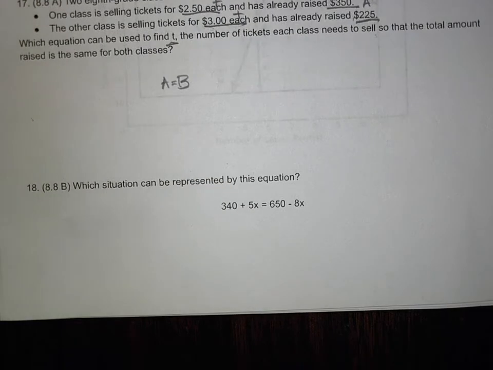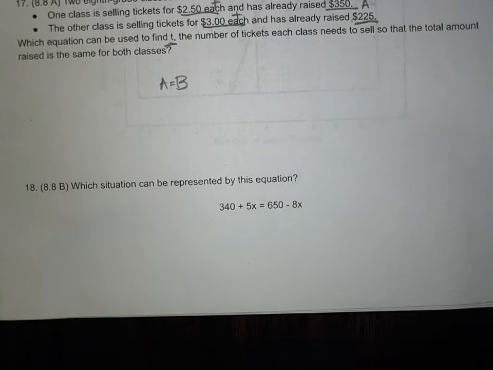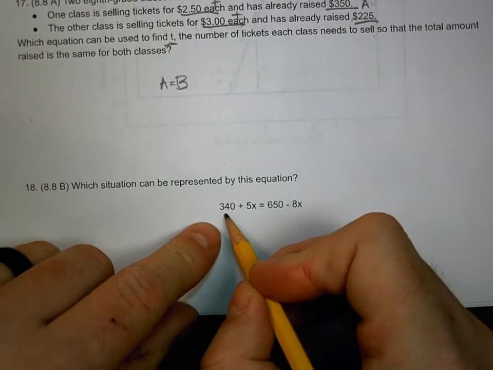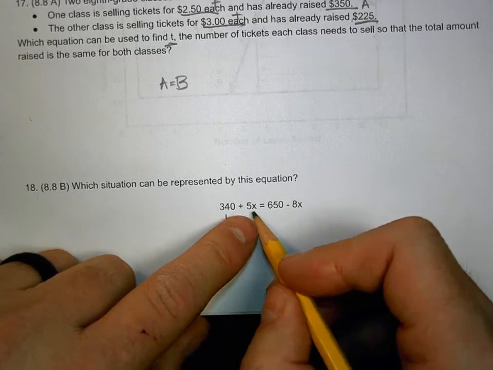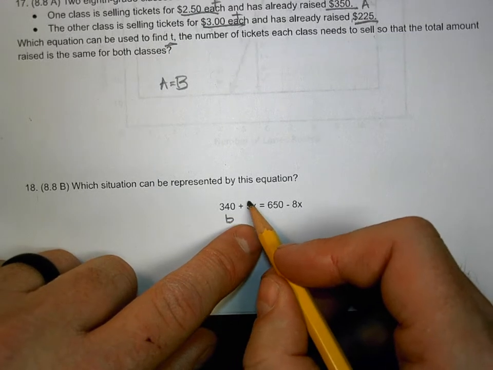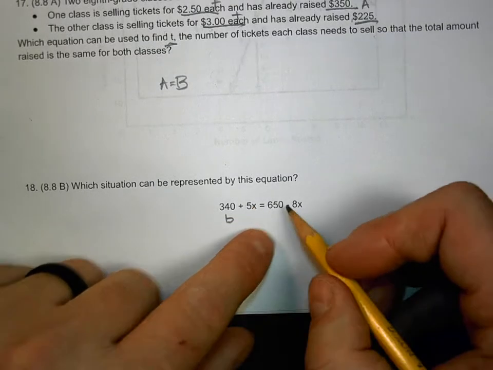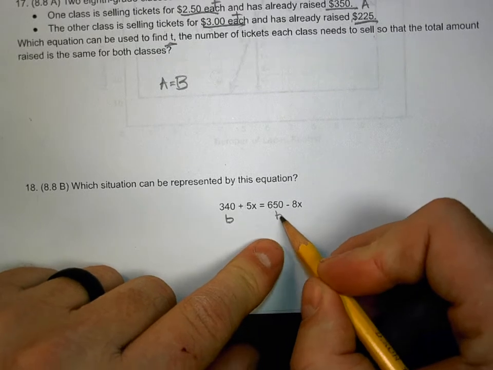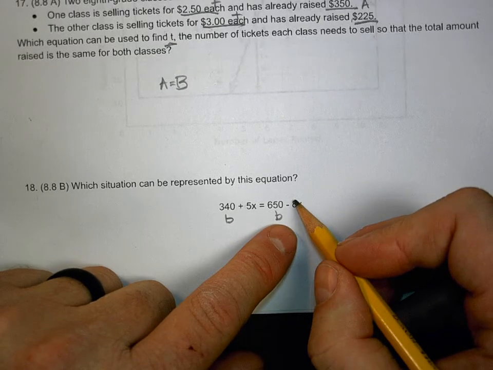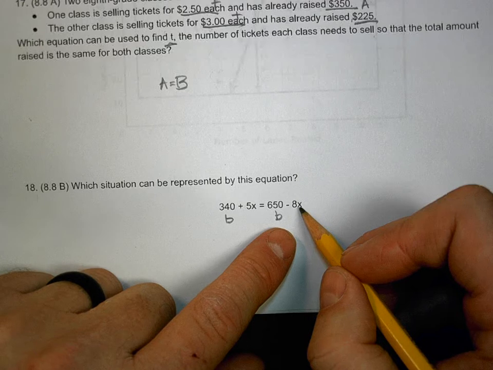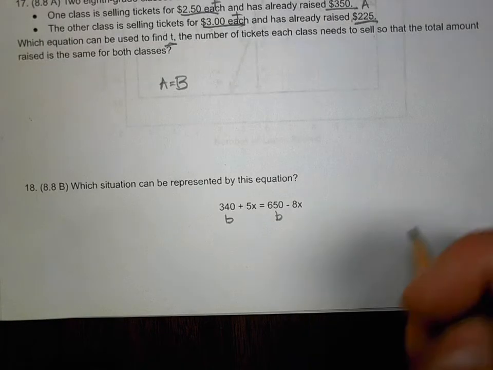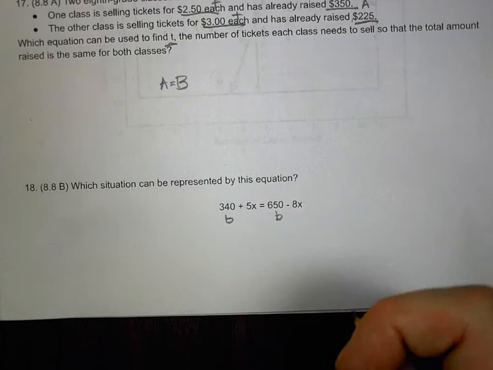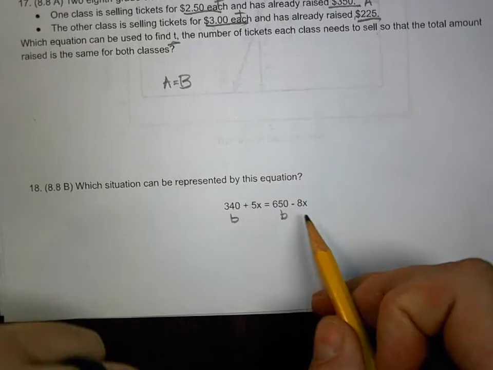Number 18. Which situation can best be represented by this equation? So let's read it. We have $350 as a starting amount. We have something added to it that's 5 per something, equals $650, another starting amount, minus 8 times something. So we've got to go figure that out. You're going to have to wait for that. The best thing you can do is just set this up and realize what you're doing. One side you're adding, the other side you're taking away from.